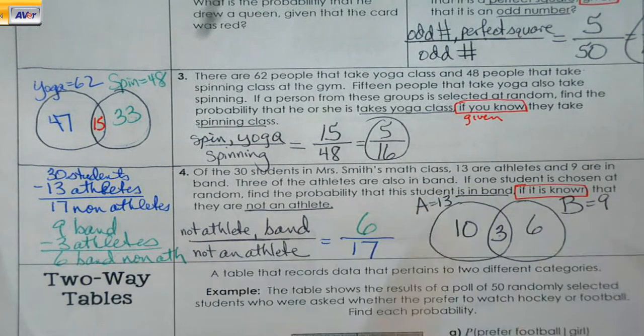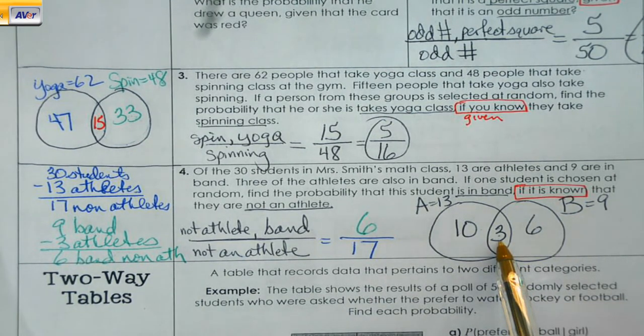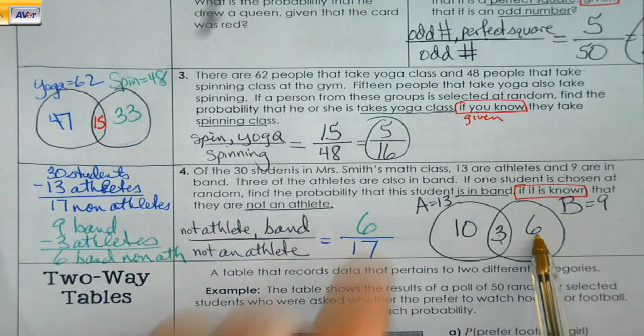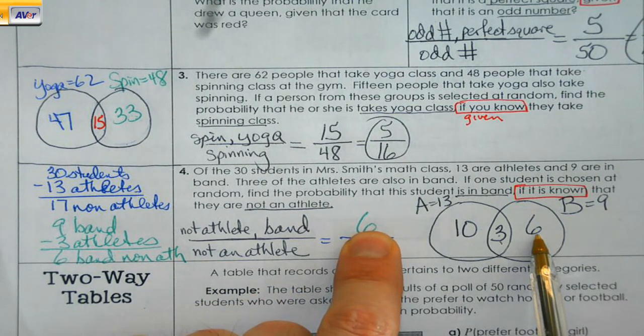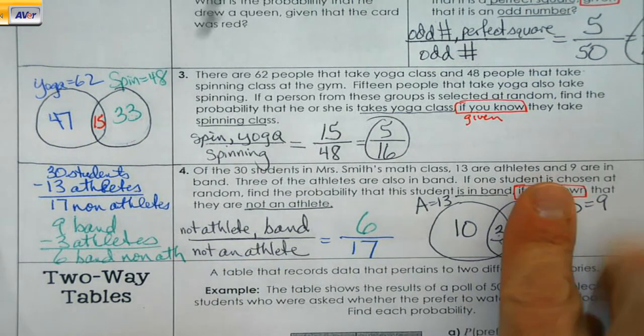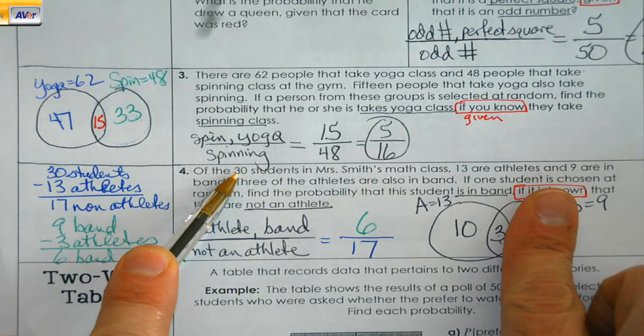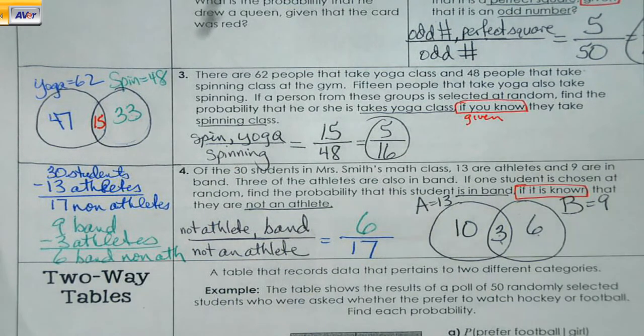That'd be 6. So here, I'd be able to look and see, hey, if these are athletes in band, these have to be people who are in band that aren't athletes. There's my 6. Okay. Not an athlete. I'd look and I'd go, well, 13 are athletes. There's 30 total. Must mean the rest of the group is not athletes. So I can visually start to see some of that too if it's not making sense.